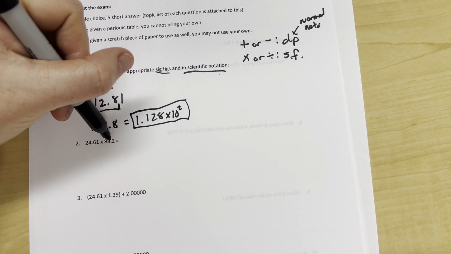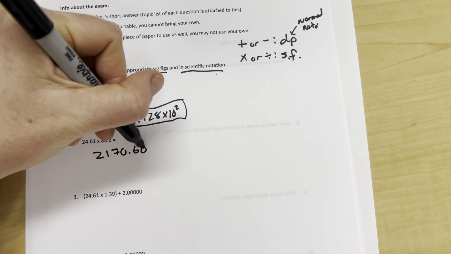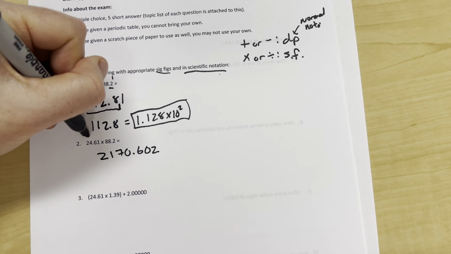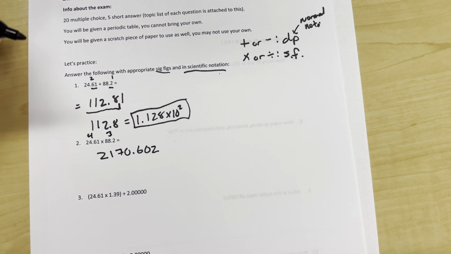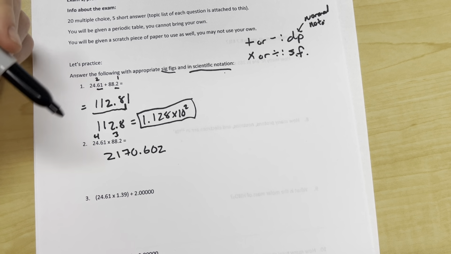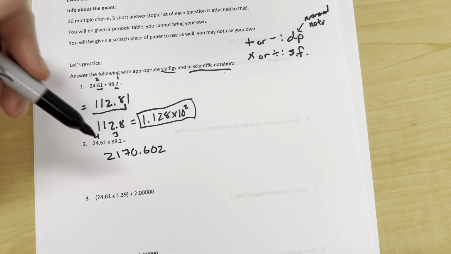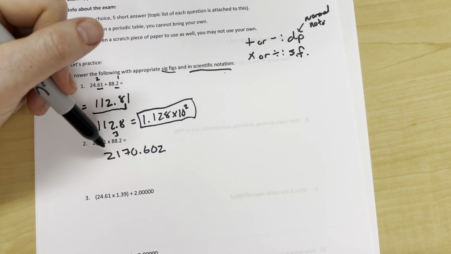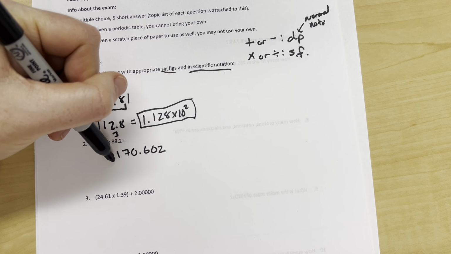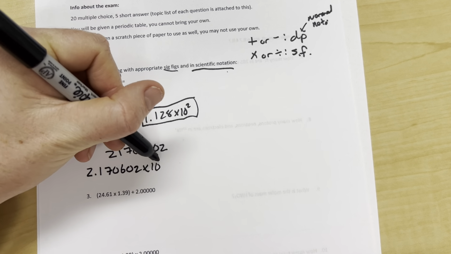If you take this number and multiply it by this number, you get an answer of 2,170.602. Here we multiplied or divided, so we're going to look at sig figs. This one has 4 total sig figs. This one has 3 total sig figs. You ask which one's smaller. The answer is 3, so this answer should technically have 3 sig figs. It's 2,170. But because we have to put it in scientific notation anyways, we might as well move that number. Anytime you get stuck after multiplying or dividing, move the decimal and put it into scientific notation. So we'll move it 1, 2, 3 times, and our answer becomes 2.170602 times 10 to the third.